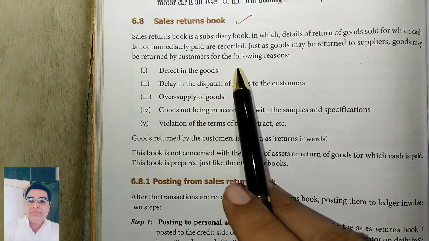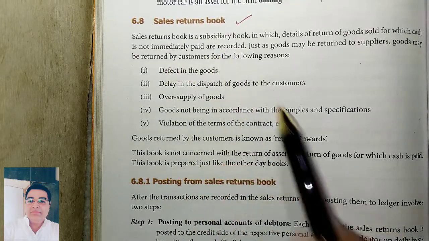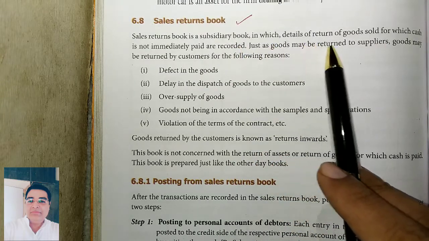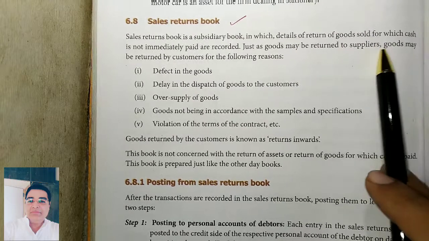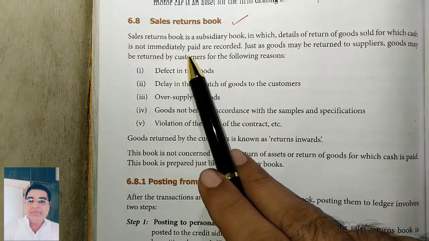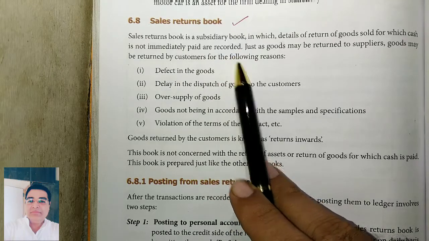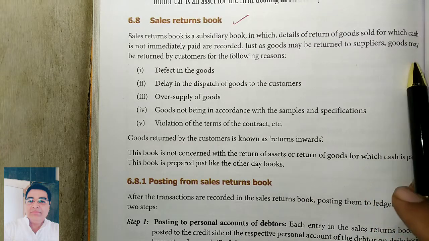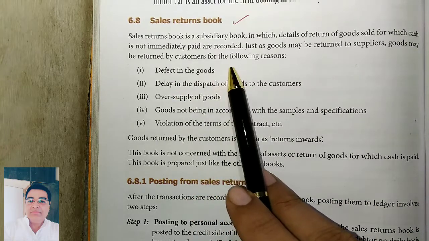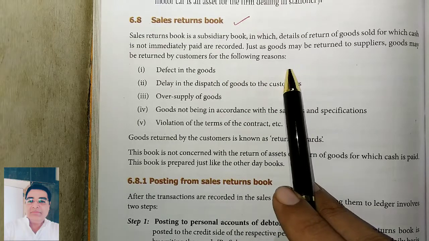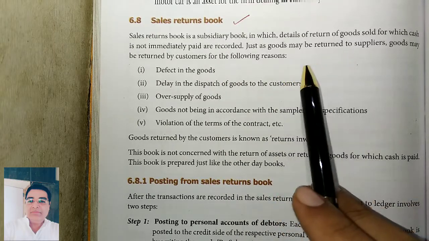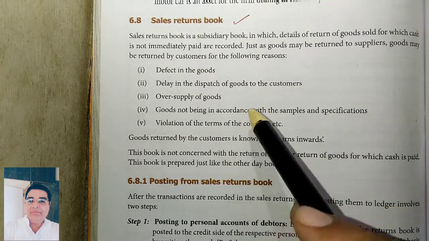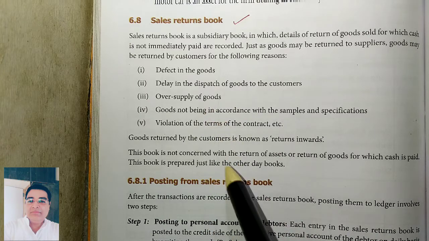First, what is the meaning of sales return? Sales return book is a subsidiary book in which details of return of goods sold for which cash is not immediately paid are recorded. Just as goods may be returned to suppliers, goods may be returned by customers for the following reasons. For example, if you sell something and some defective goods are there, and you return them back to us, that is known as sales returns.